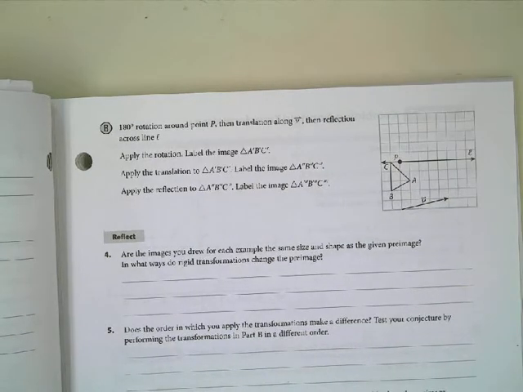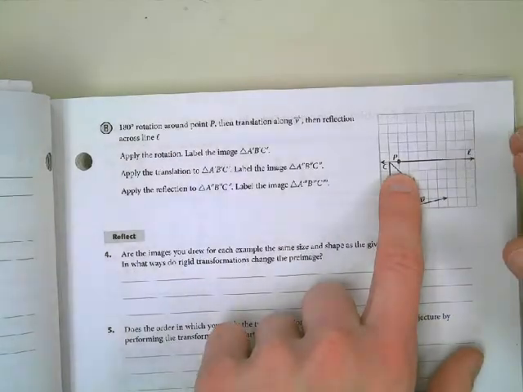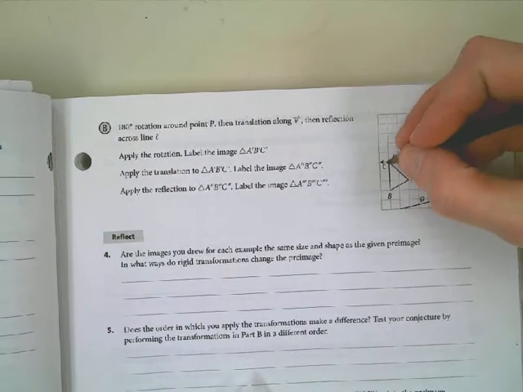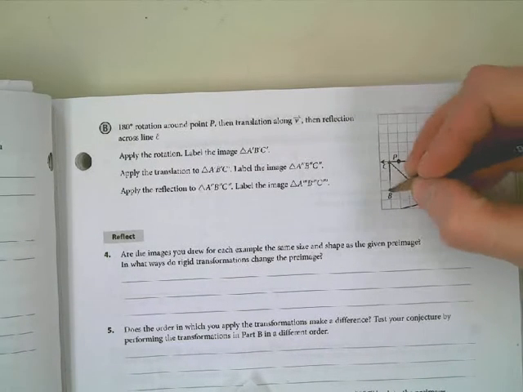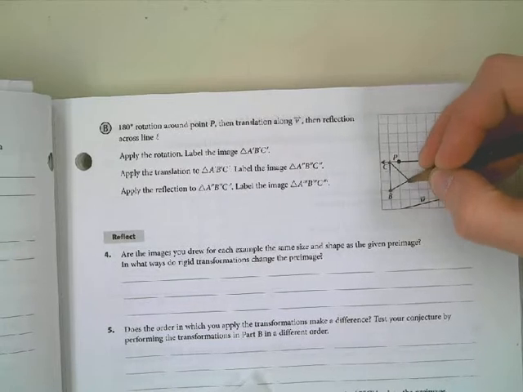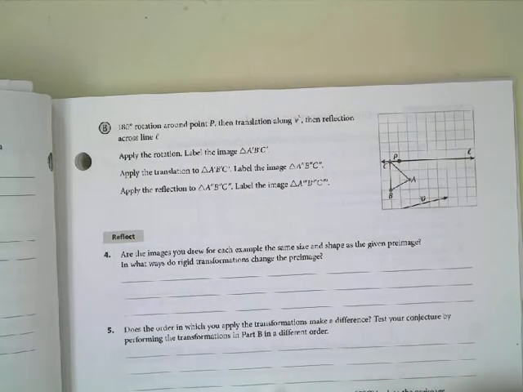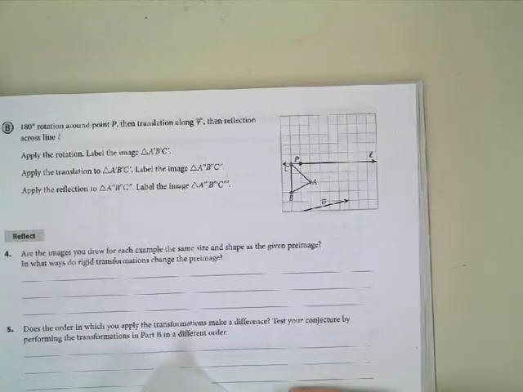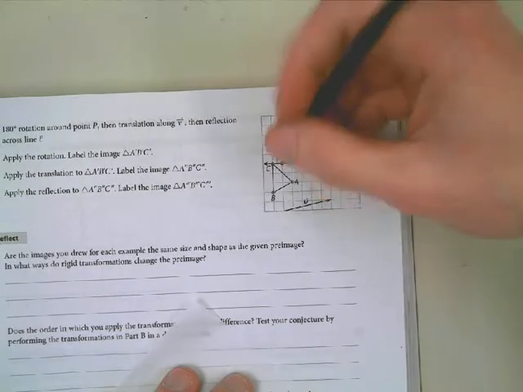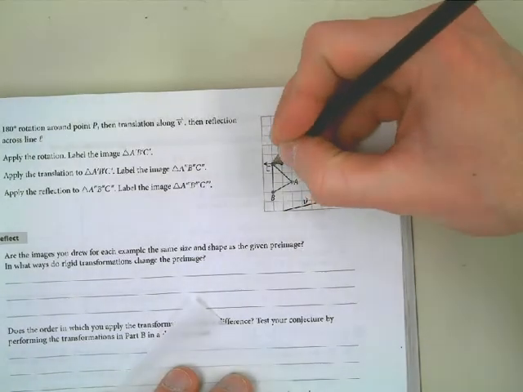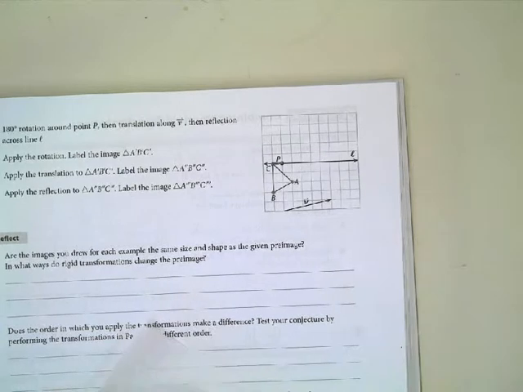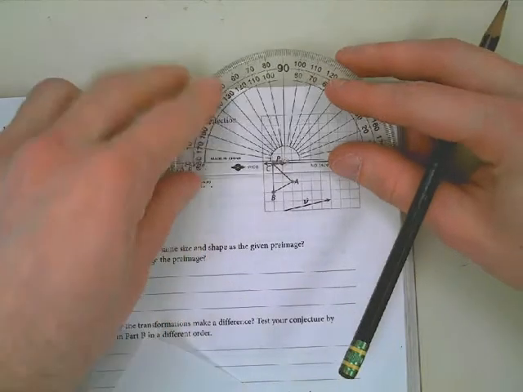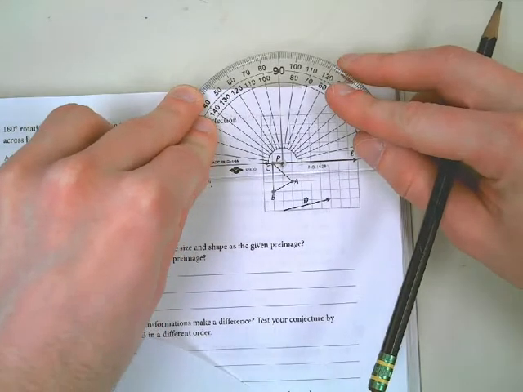All right, so 180 degrees around point P. Remember to do your rotations here. We already have our shape, so I'm going to draw some points on A, B, and C. Now we've drawn points, what do we do? We're not quite ready to rotate it. We want to connect P to C, draw a little segment there. And then you also want to draw the angle we're rotating, which is 180. So put your protractor on that center of rotation right there on point P.